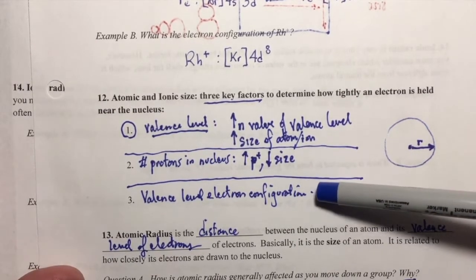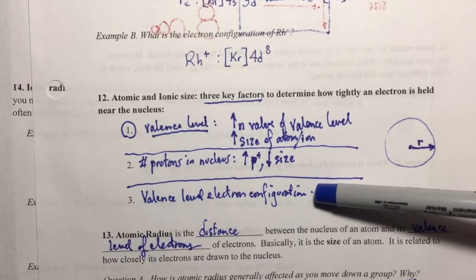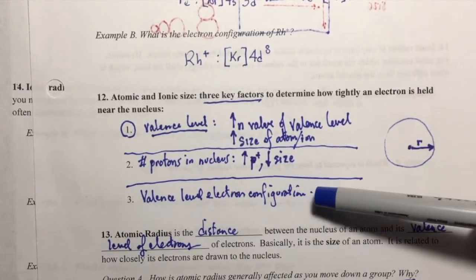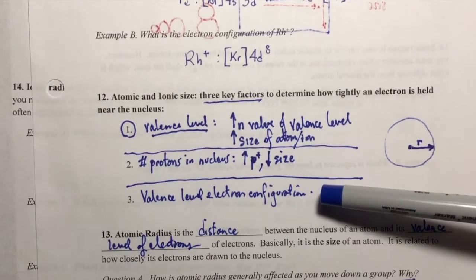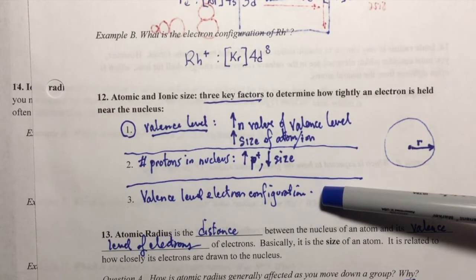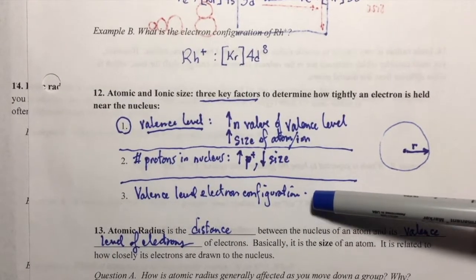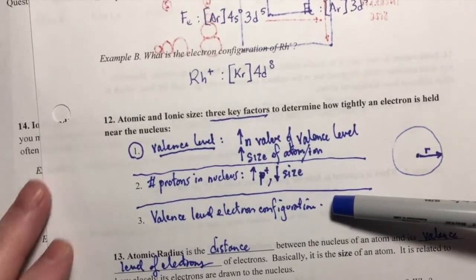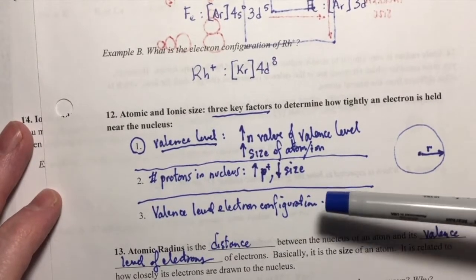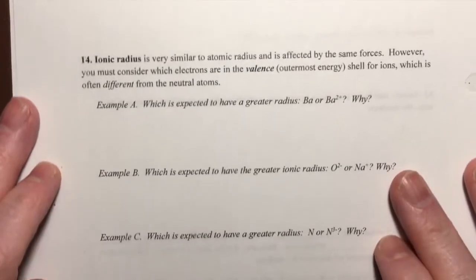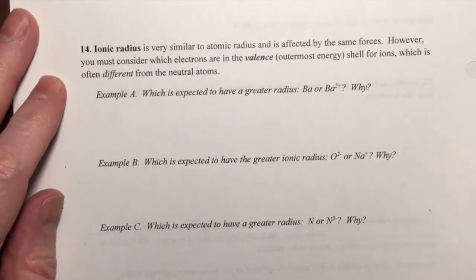And in the previous video, I mentioned this rule or factor very briefly, number 3, the valence level electron configurations. If you're just looking at neutral atoms, this is not an issue. We never have to deal with this. But once we start dealing with ions, sometimes we are going to have to look at these, and I'll show you why. So, moving back over here to ionic size or ionic radius.